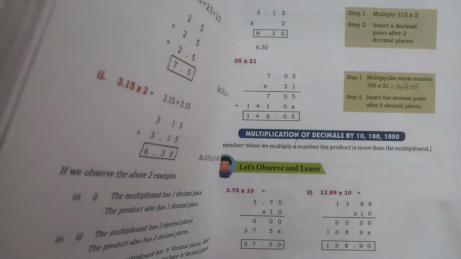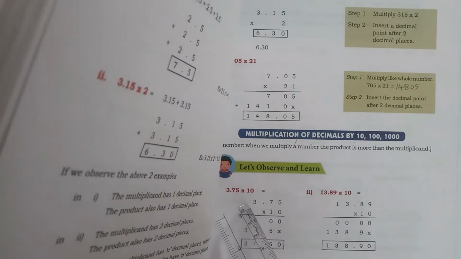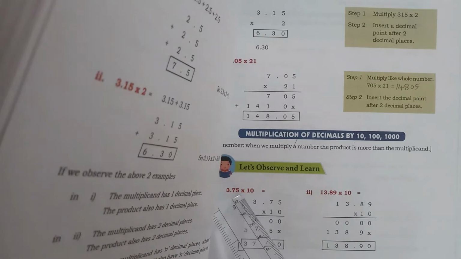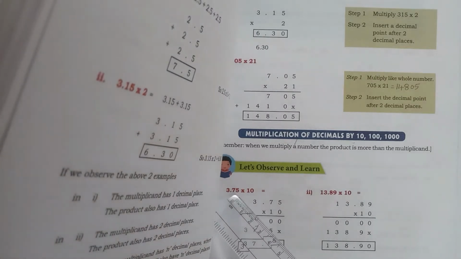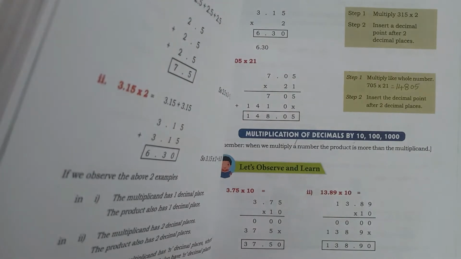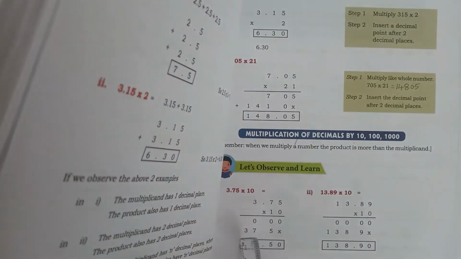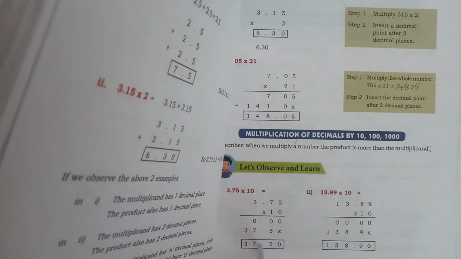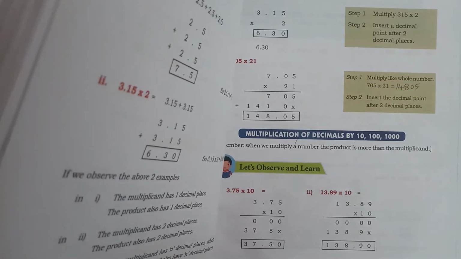Now here, how many decimal places are there in the question? After the decimal point, two decimal places are there. Now for 3750, how will we put the decimal point? From the right we have to take two decimal places, and put the decimal point before these.